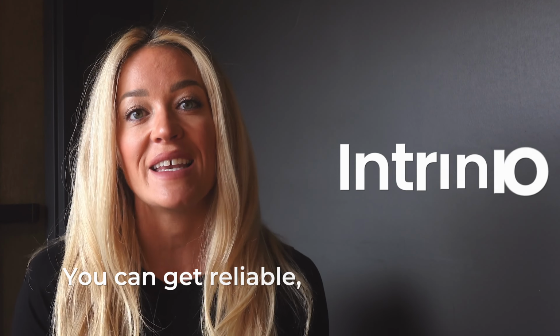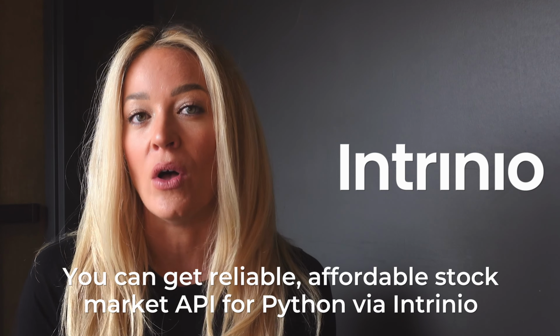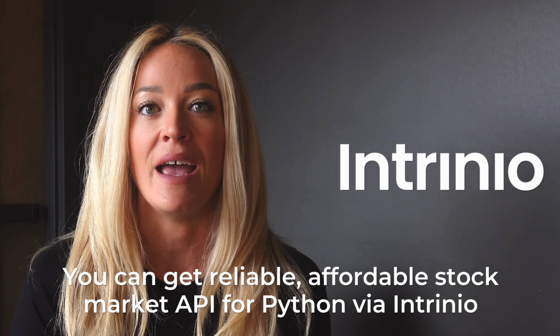Some of these options might work for you if you are in the very early stages of proving out your model or your app. However, once you are ready to seriously invest or develop an app that users are going to interface with, you're going to need to step beyond the free access to stock data APIs. The good news is that you can get reliable, affordable stock market API for Python via Interneo. If you are at that stage and you're either making investment decisions based on financial data or displaying stock data in front of your end users, you can get access to reliable and affordable stock market data via API using Python from Interneo.